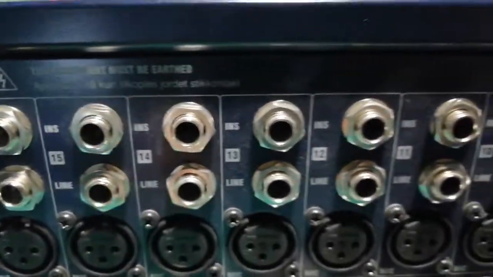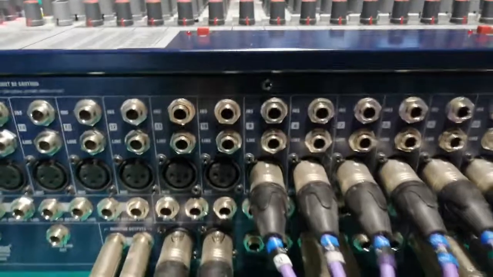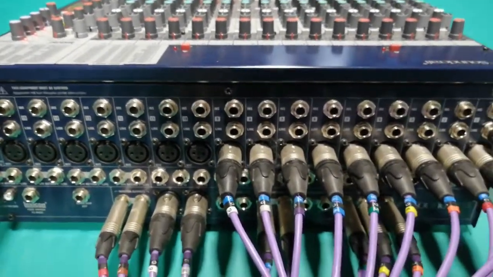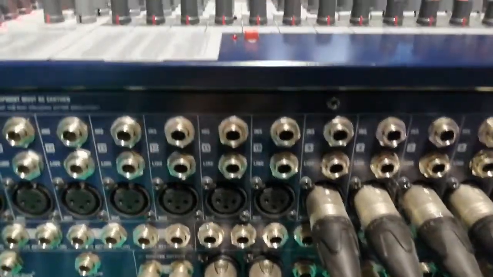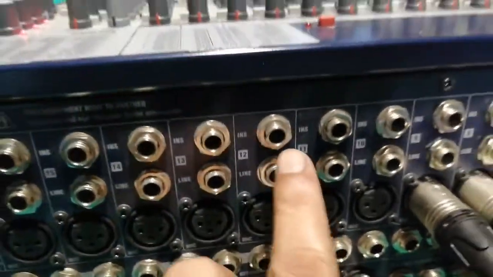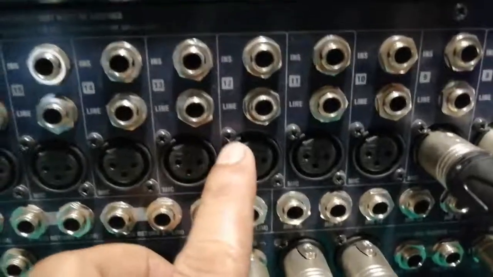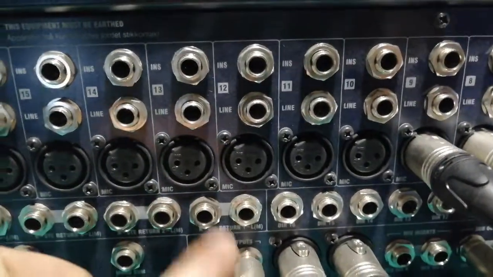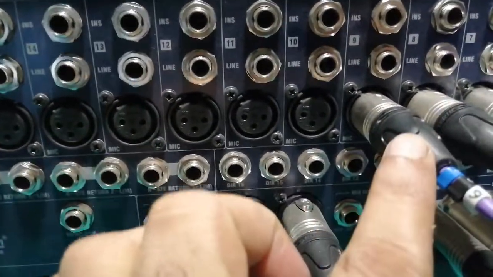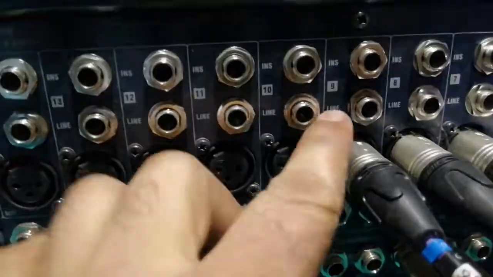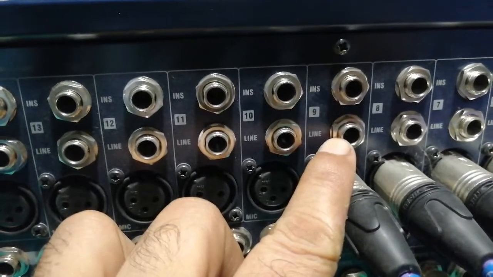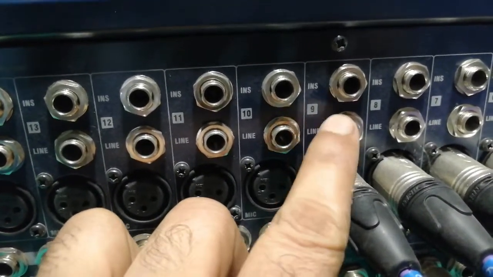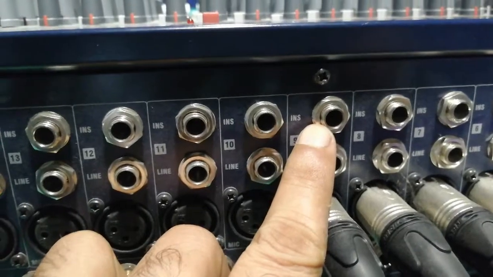Coming to the inputs, these are the separate channels. This is a 16 channel mixer. Each channel has inputs. You have the XLR input, and if you don't have the XLR input, you can go in for a line input. This is the TRS type of socket. Then you have the insert here.